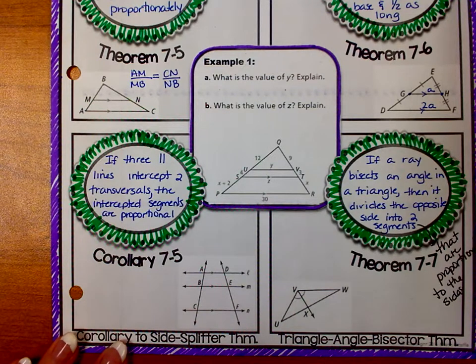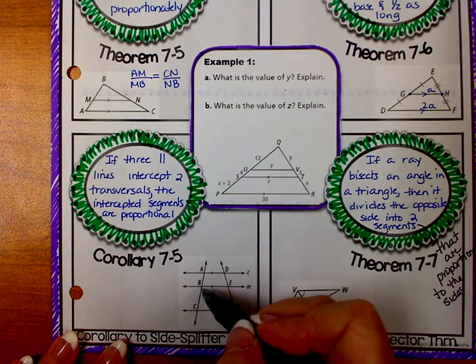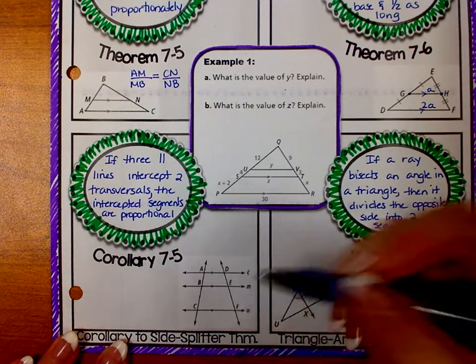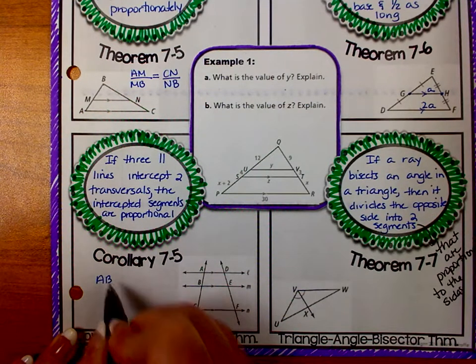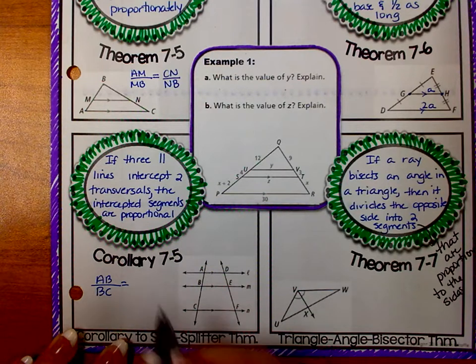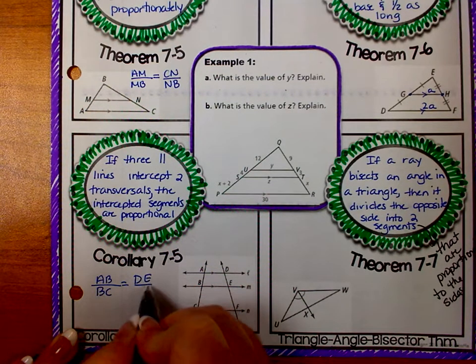So we can set up a proportion that says AB over BC is equal to DE over EF. So let's write that down. AB over BC is equal to DE over EF.